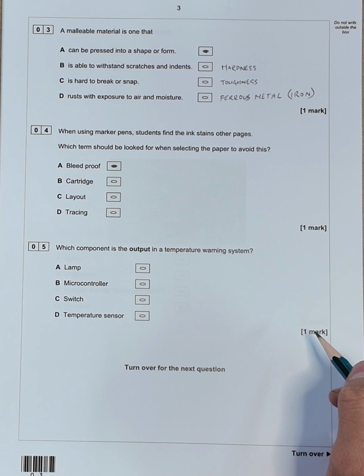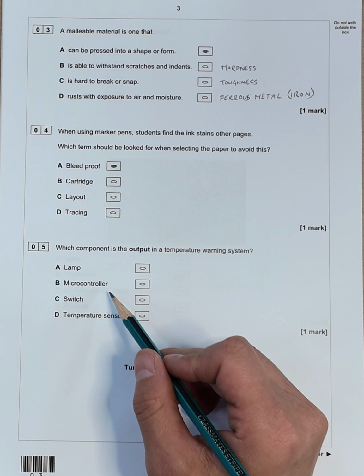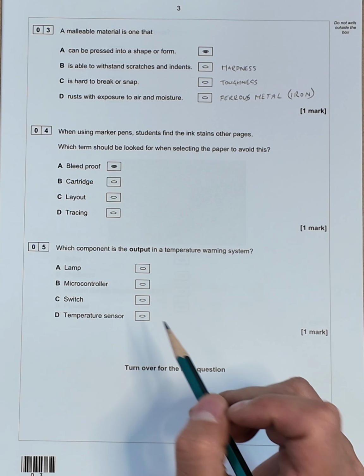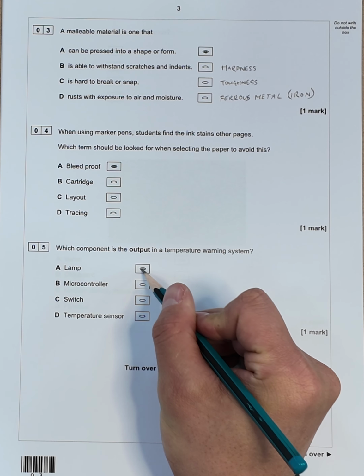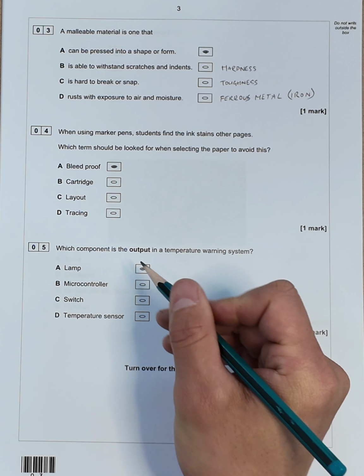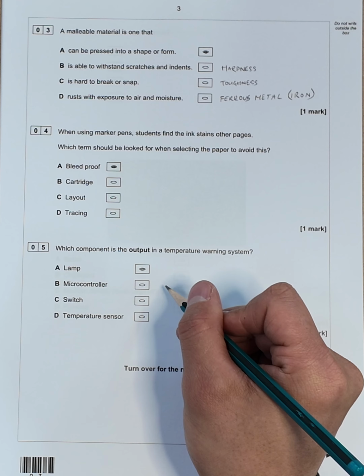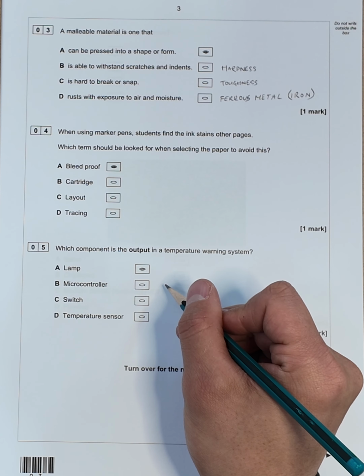Which component is an output in a temperature warning system? An output is basically something that alerts you. So we have a lamp, microcontroller, switch, and temperature sensor. So in this case, it's going to be the lamp because that's the thing that will blink. So in the system, we have an input, process, and output.